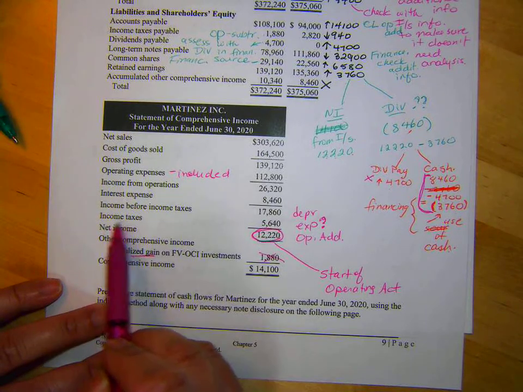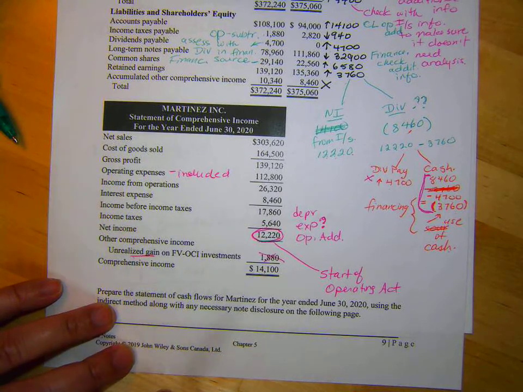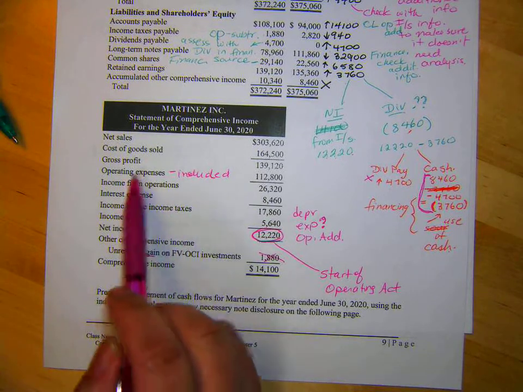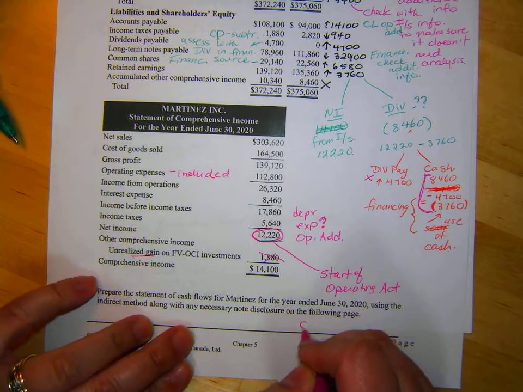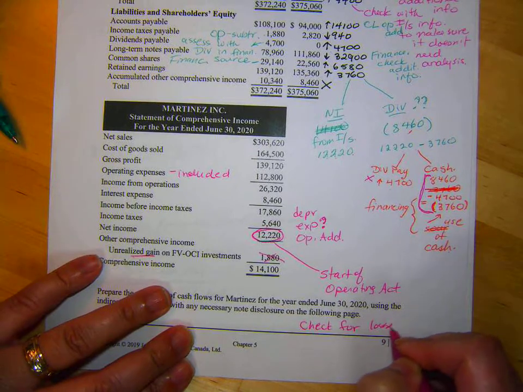If it hasn't separated it out, it would have to tell you in the additional information. It didn't say anything like that, and there's no loss or gain, so don't need to worry. So I'll just put a little note here: check for losses and gains also.